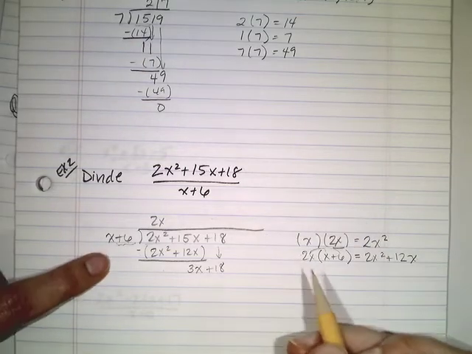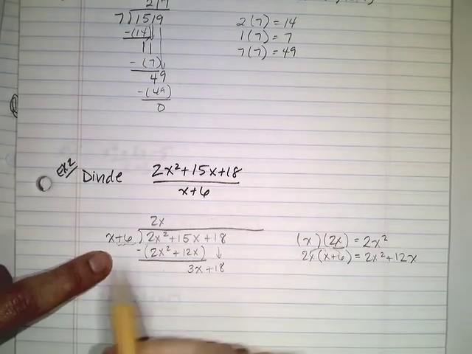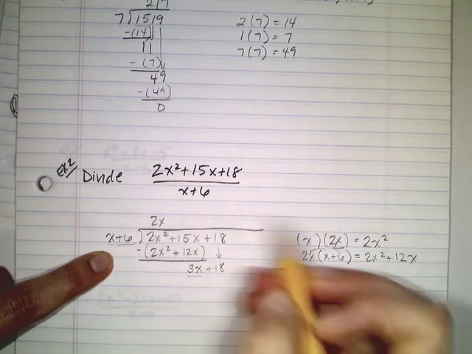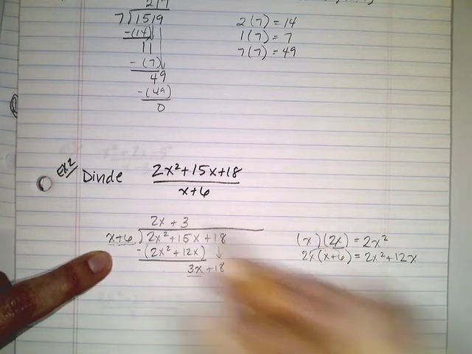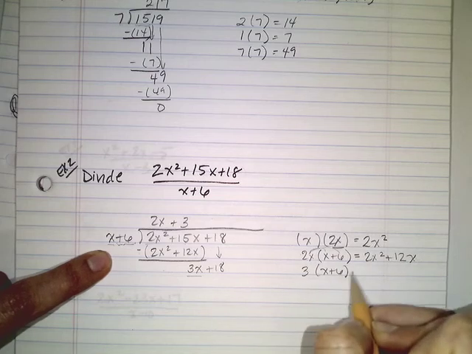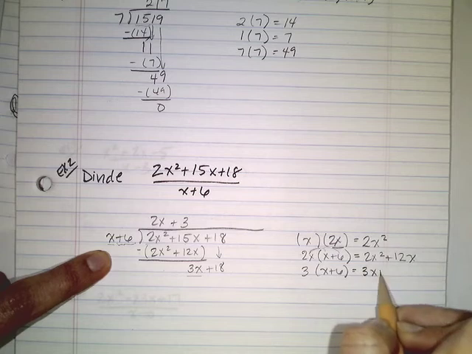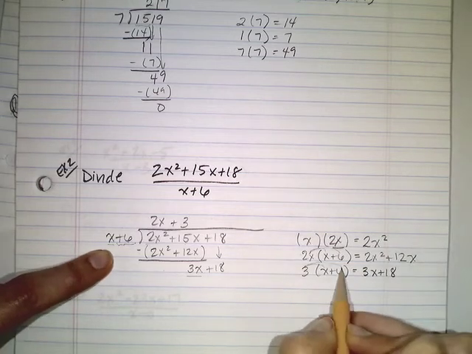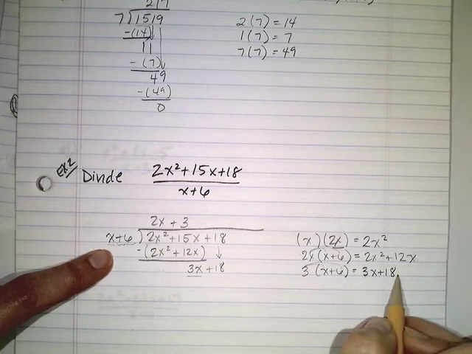Then you're going to ask the same question. What must I multiply x by to get 3x? And that answer is 3. So over here I can write 3 times x plus 6 equals 3x plus 18. Right? 3 times x, 3 times 6, 3x plus 18.